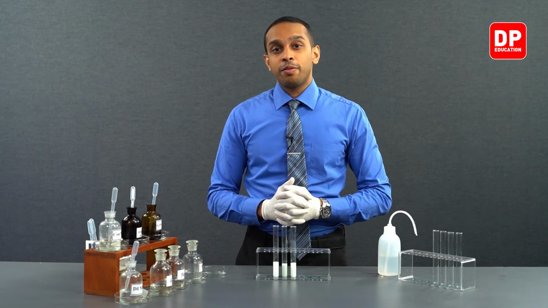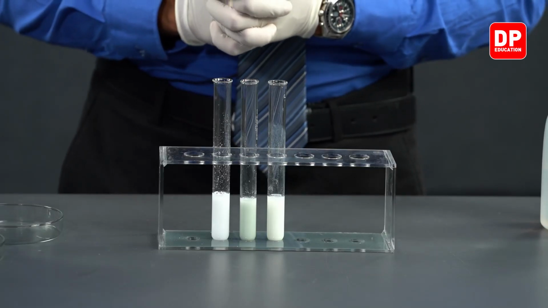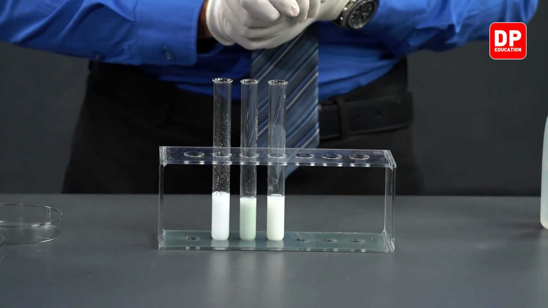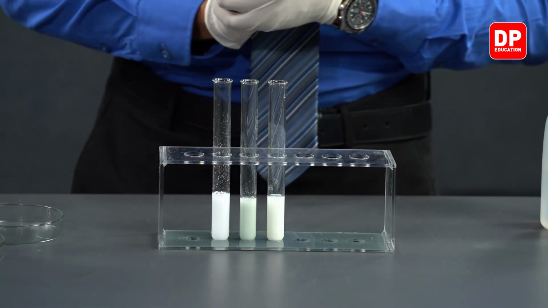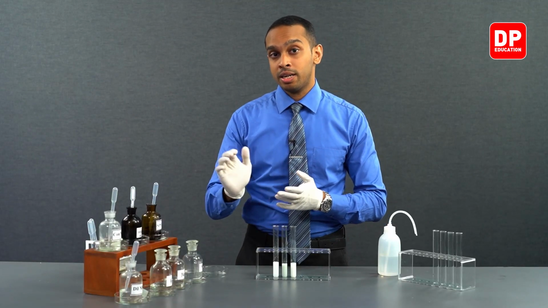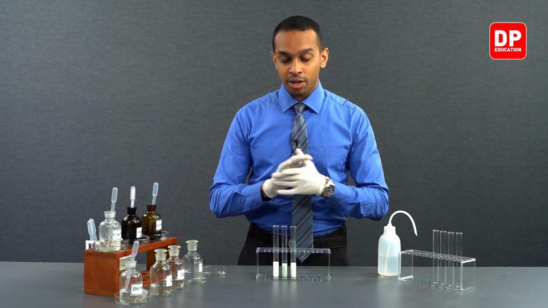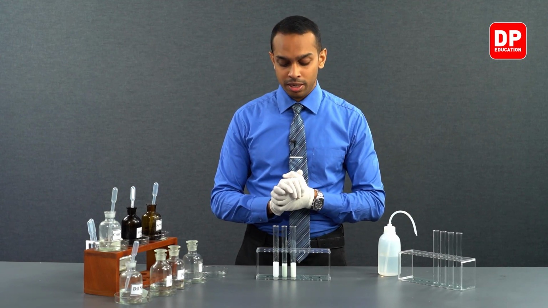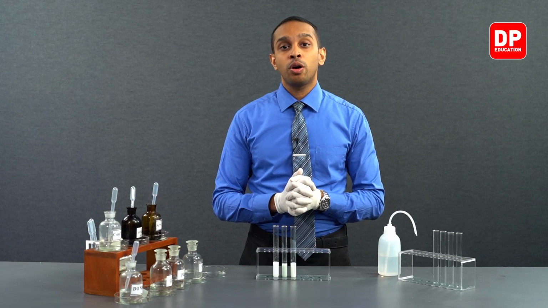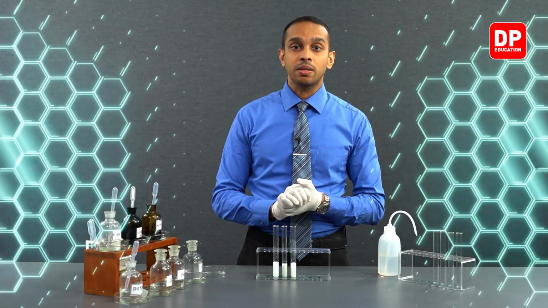All right, everyone. So that is the comparison of the three precipitates formed when chloride ions, bromide ions, and iodide ions are reacted with silver nitrate. I hope you can see the colors separately. And now let's move on to the next step in our practical.